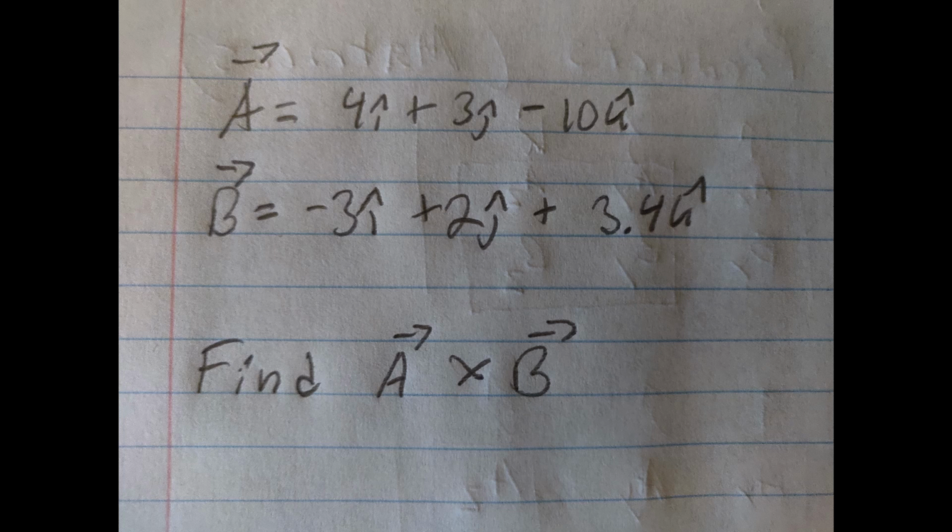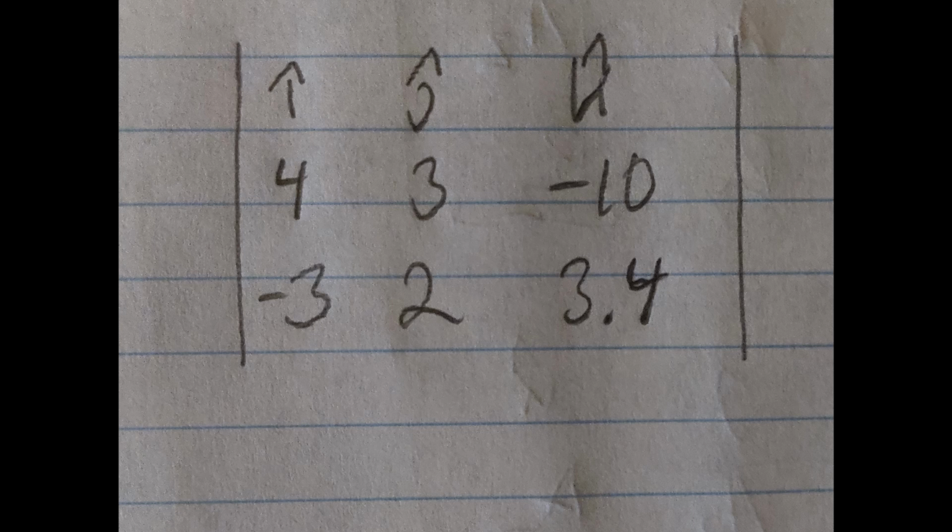So we have 2 vectors, our A vector, 4i plus 3j minus 10k, and our B vector, negative 3i plus 2j plus 3.4k. And we're finding A cross B. So the first thing we're going to do is set up our matrix. So it'll be ijk across the top. The second row will be 4, 3, negative 10 from left to right. Then the third row, negative 3, 2, and 3.4.